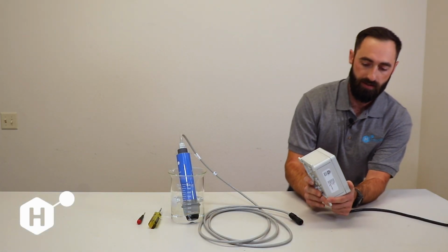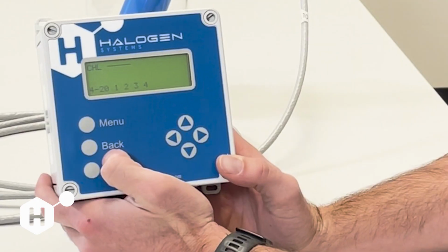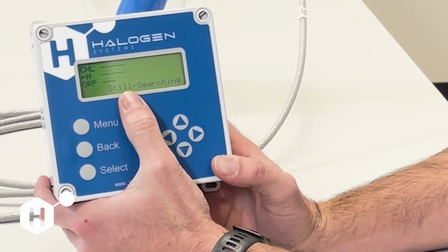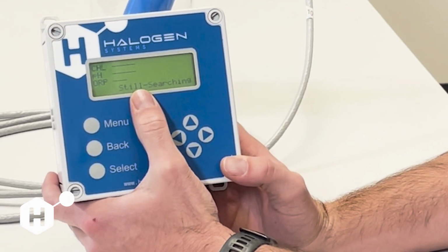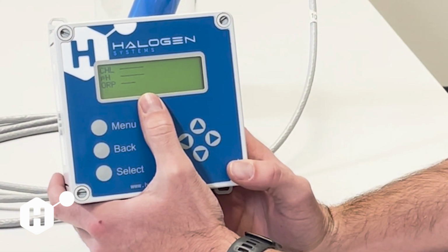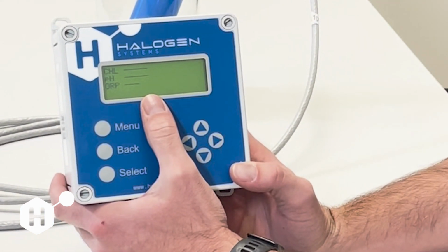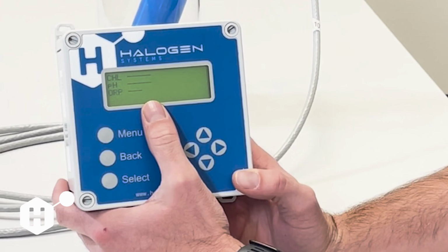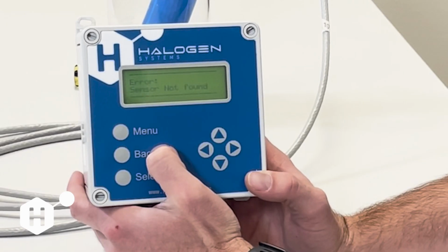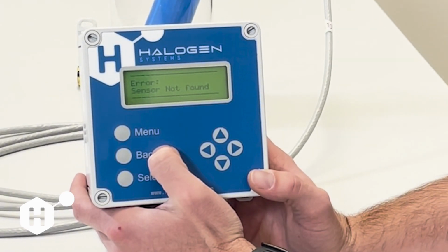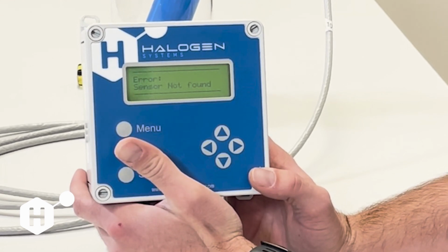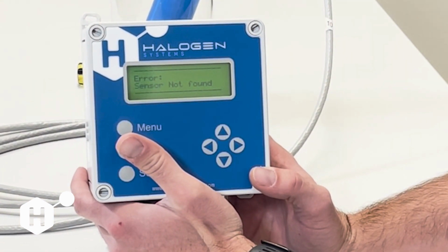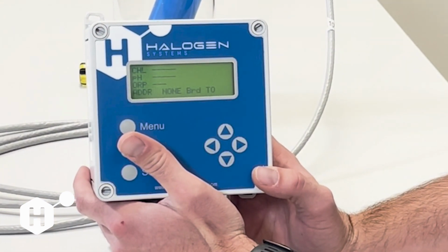And you're going to notice here that we get the 4 to 20, 1, 2, 3, 4, and then the still searching. This still searching will stay here for a while, disappear, and then in about 15 seconds or so, error, sensor not found. So now we can do a few things to establish communication here.